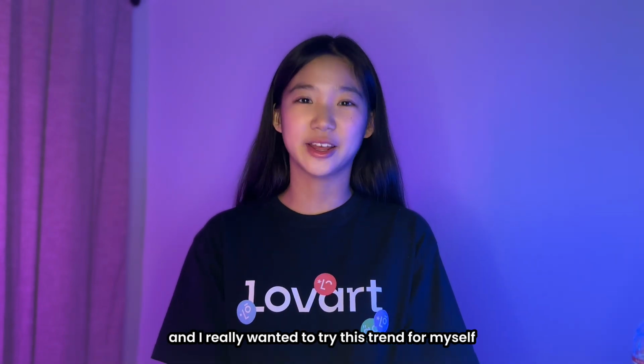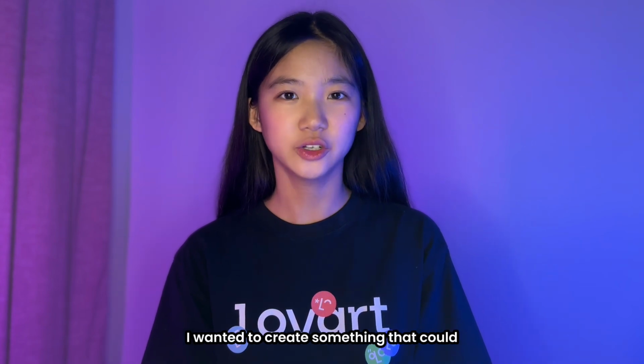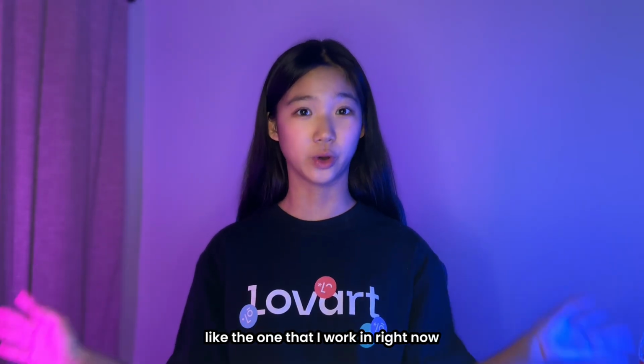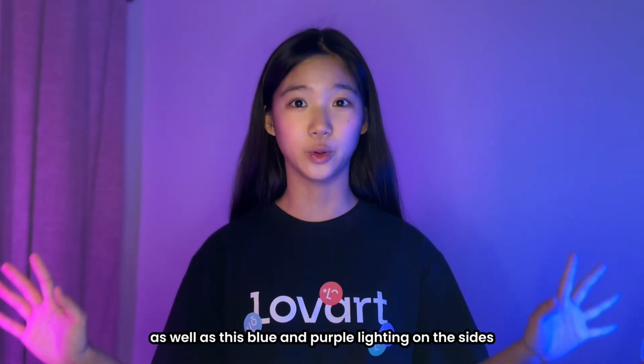And I really wanted to try this trend for myself, but instead of a generic living room, I wanted to create something that could resonate or be relevant to something that I do, which is a production studio like the one that I work in right now. So there are lighting rings in front, microphones and camera equipment, as well as this blue and purple lighting on the sides.